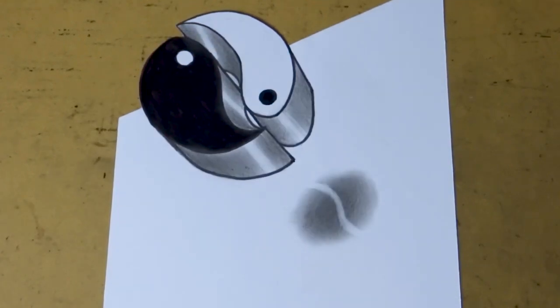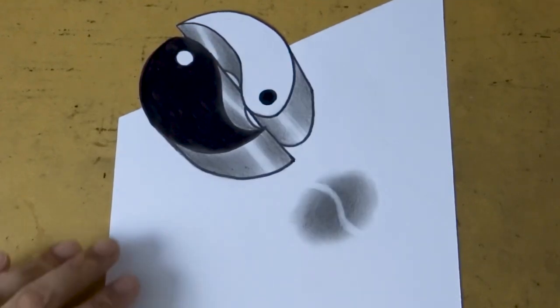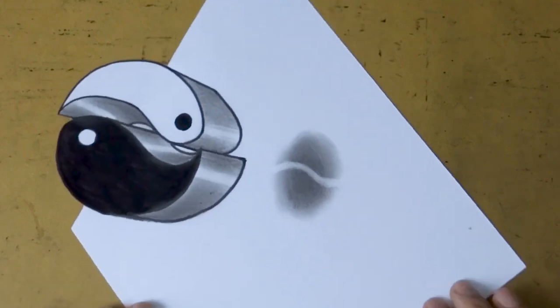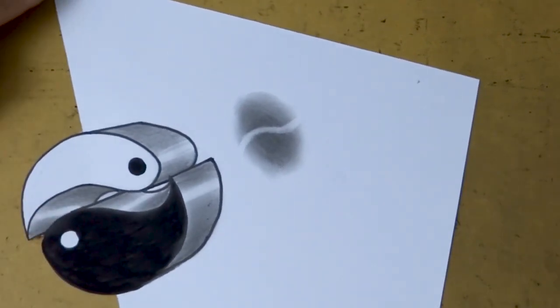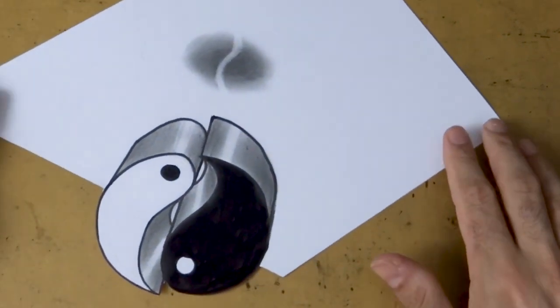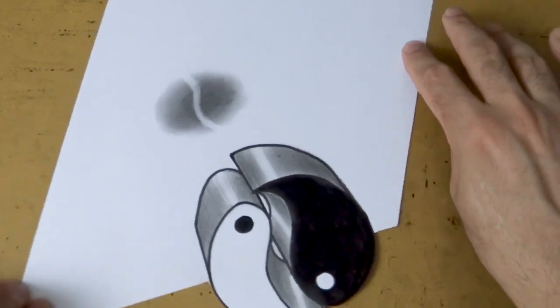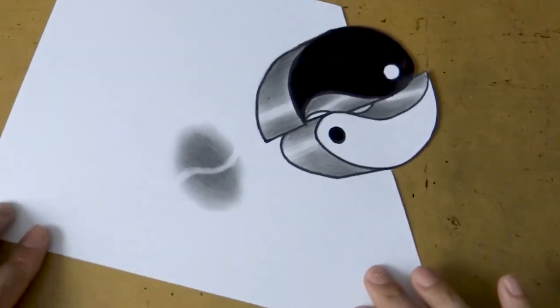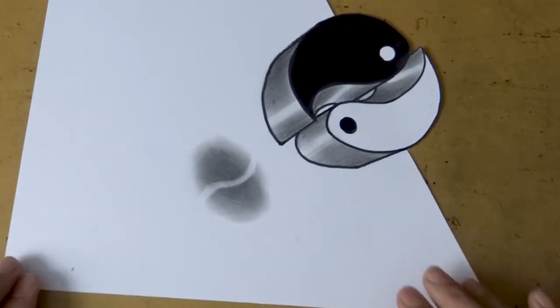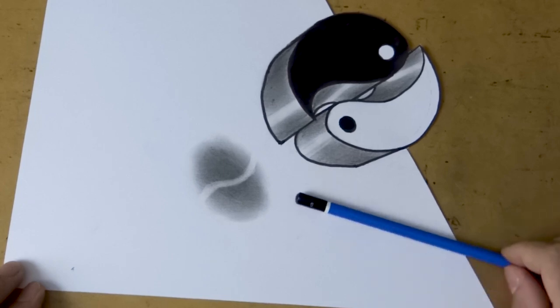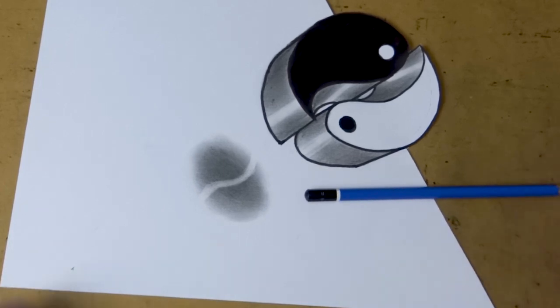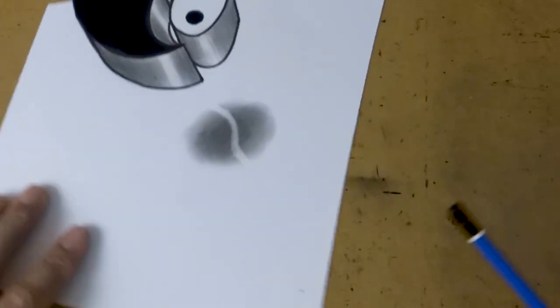We have a very nice 3D effect. And you can move the paper, you can rotate your drawing, you see all the effect. You can see that we have a 3D effect, and you can use some objects to interact with your drawing because we have a very nice optical illusion effect.